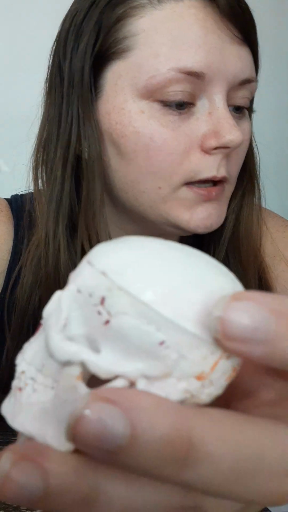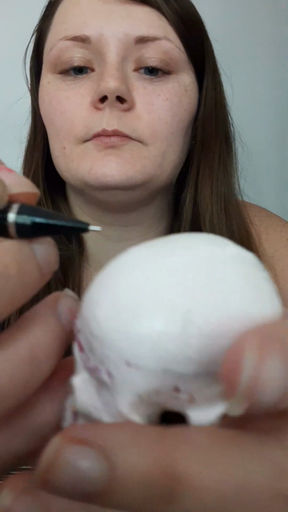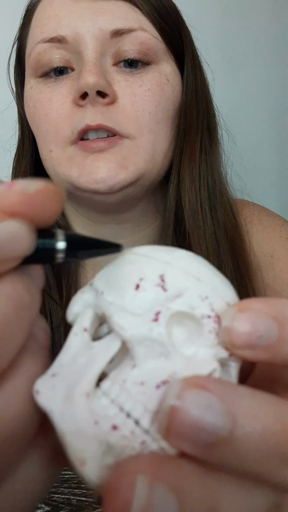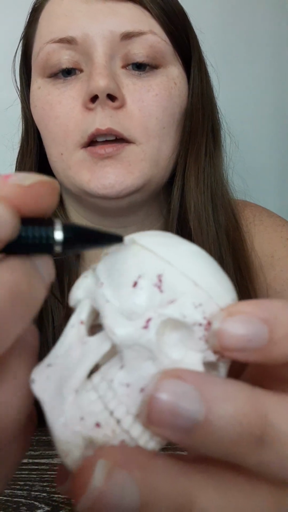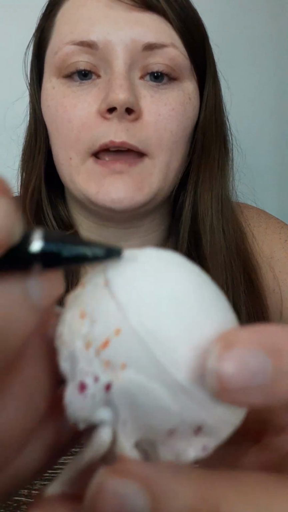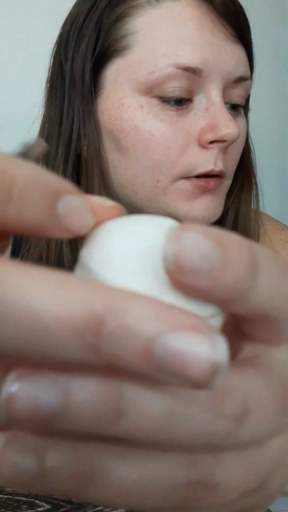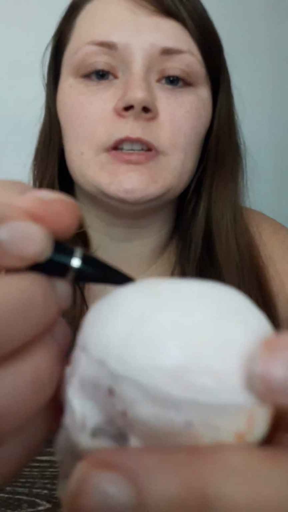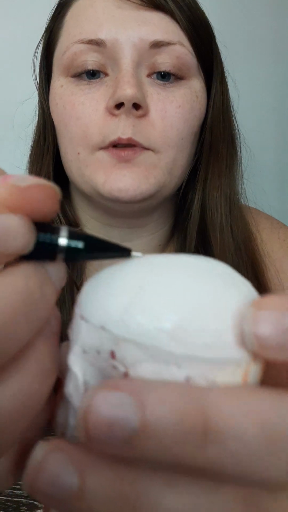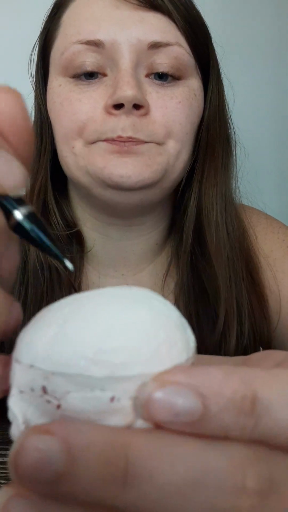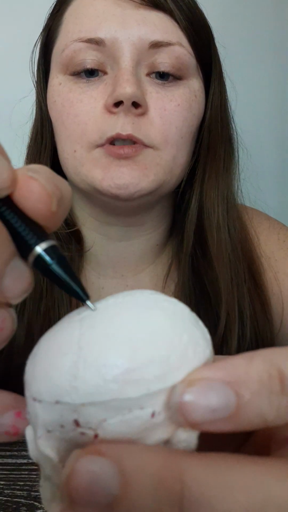We got the temporal bone, which is this lower area right here. And then the occipital bone, which is this back bone, the back side of the head. And then we got the coronal suture, which is the front line right here. And we got the sagittal suture, which is this one.